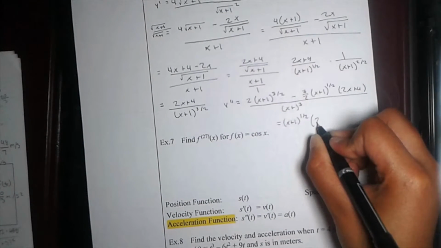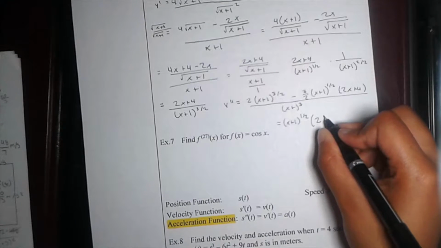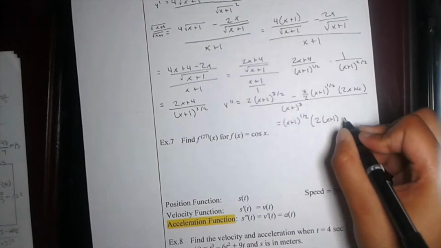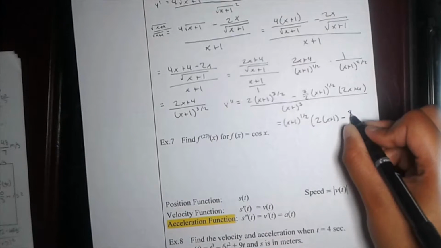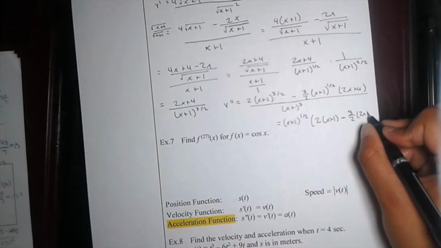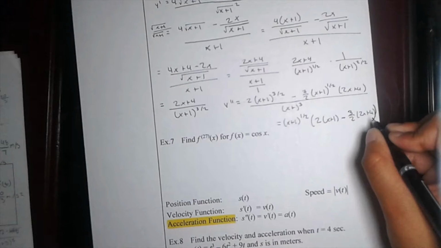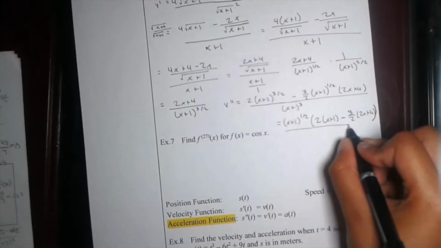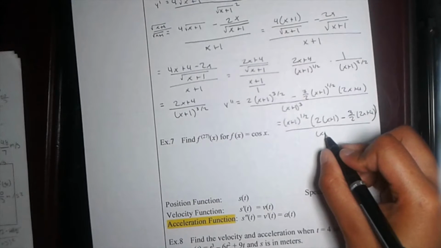And you're left with 2 times x plus 1 minus 3/2 times 2x plus 4. And it's all still over x plus 1 cubed.